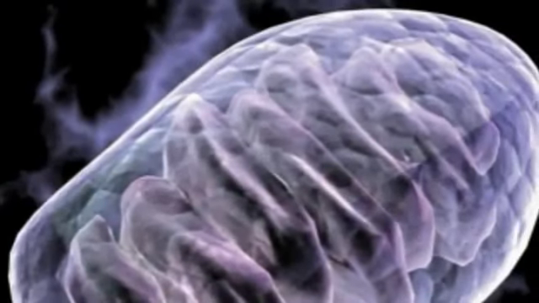So some biochemical processes belong to one part of the mitochondrium, and other biological and biochemical processes happen in the middle of the mitochondrium or in a different part.